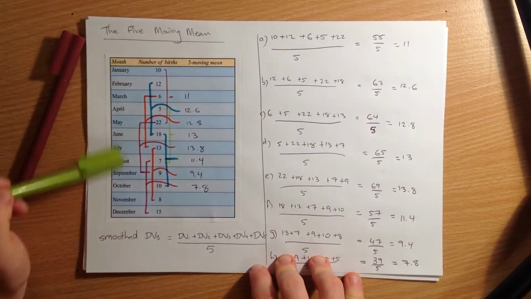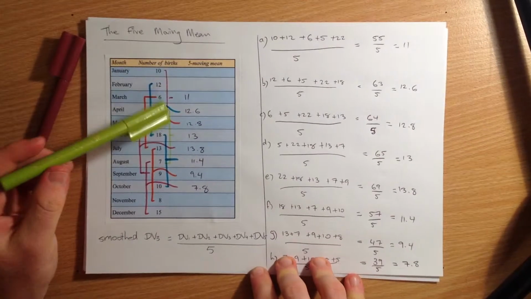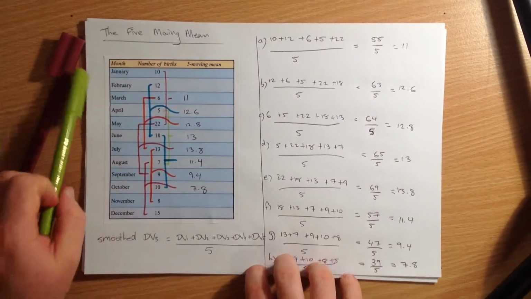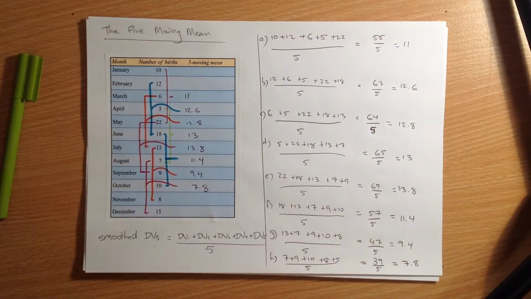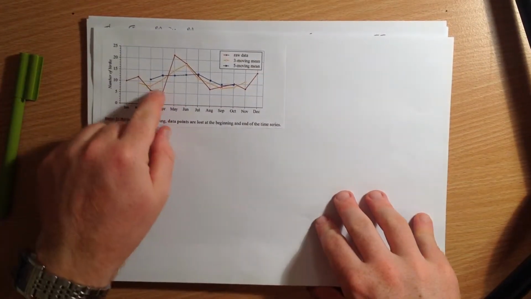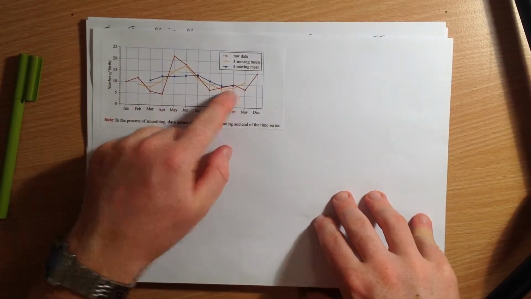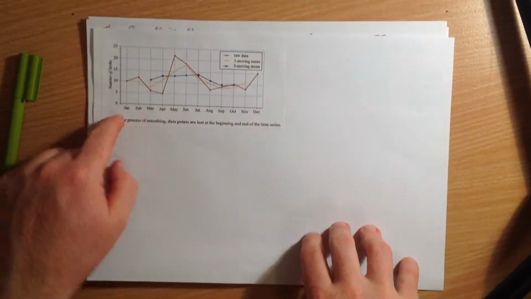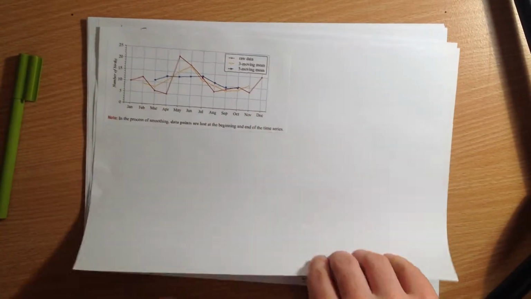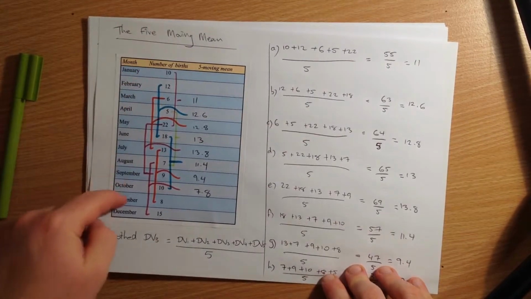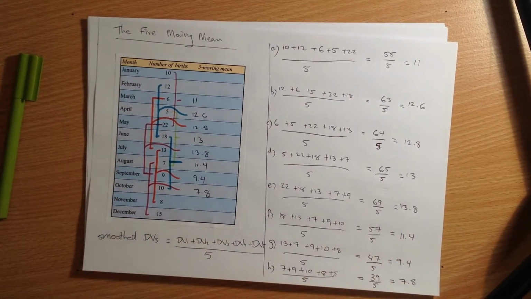So I went from 12 pieces of data, because I did my 5 moving mean, to now only 8 pieces of data. So once we've smoothed them, let's have a quick refresh on that graph. That's these blue values, 1, 2, 3, 4, 5, 6, 7, 8. So we lost the 2 on each end. We lost Jan, Feb, November, December. So that graph is representative of what we've just done there.